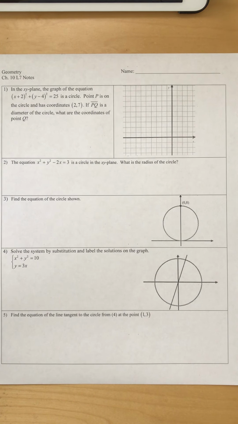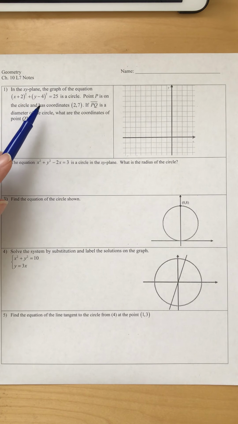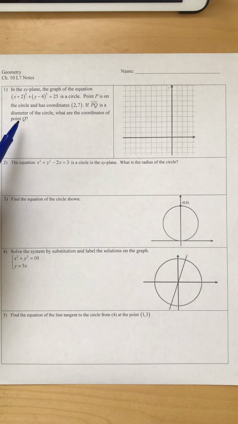This video is for lesson 7 in geometry, and we're just going to be looking at more problems that involve the equation of circles. So in the xy plane, the graph of the equation (x + 2)² + (y − 4)² = 25 is a circle. Point P is on the circle and has coordinates (2, 7).